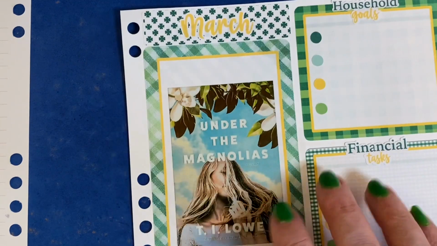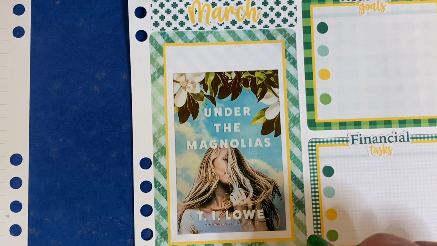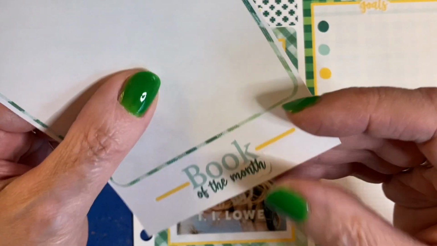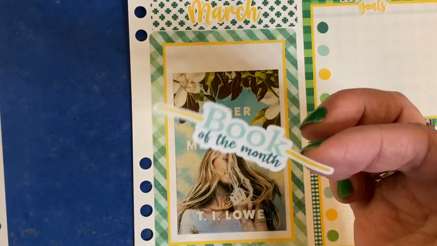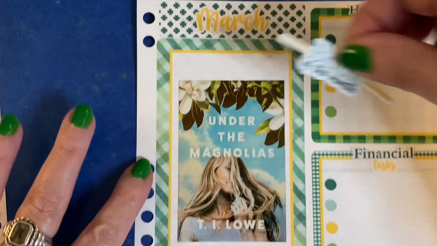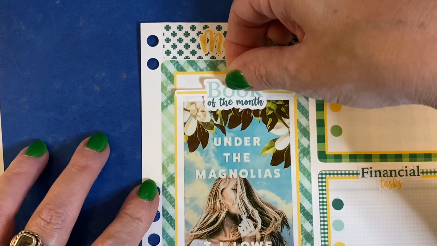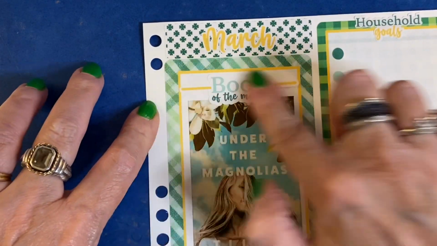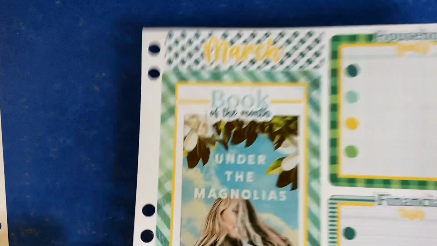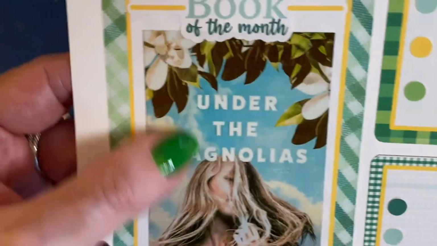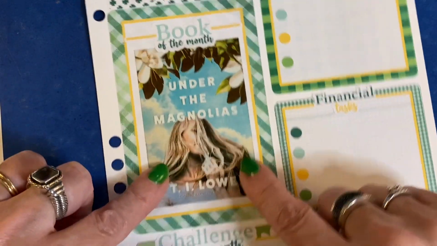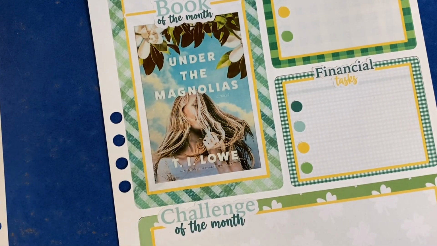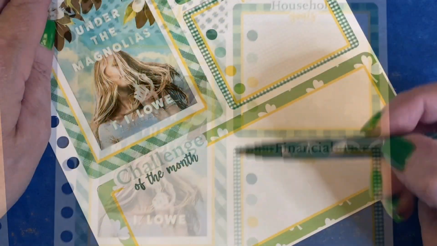And I did a little sample listen on Audible, and the narrator has a Southern voice, which I love. It was a nice South Carolina sounding accent, and I really liked it. So this is going to be my March book of the month, and I saved the header for this box so that I could overlap it just a little bit with the cover. So all I did was take a screenshot of the cover of the book and then send it to my Sprocket. And that's it.